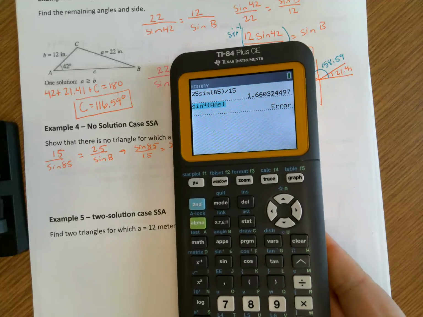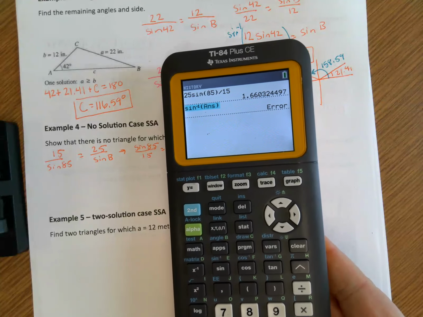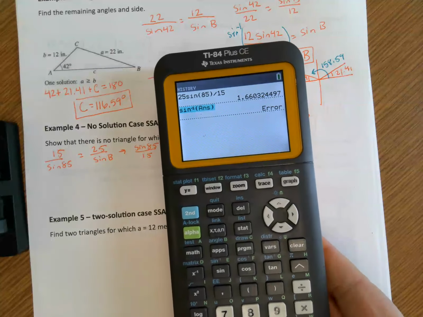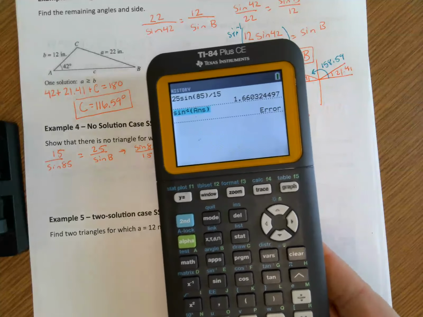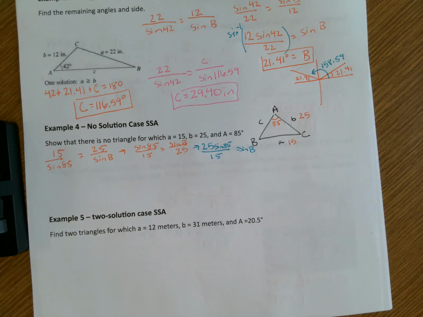However, let's say you try to do the inverse sine of this answer, you would get an error. It's going to tell you it can't happen. Moving on to question 5.